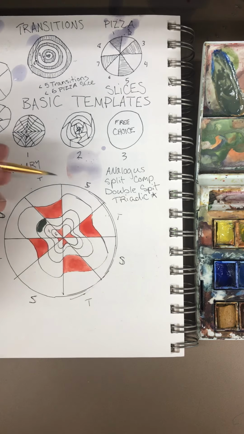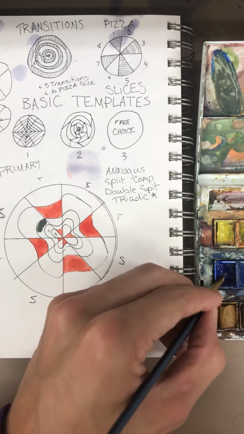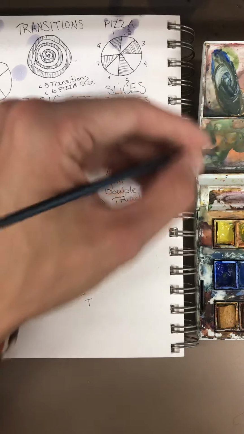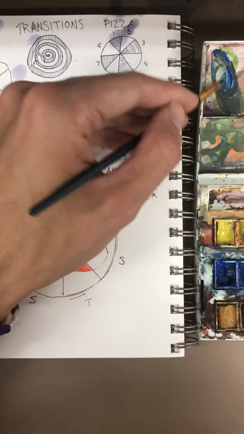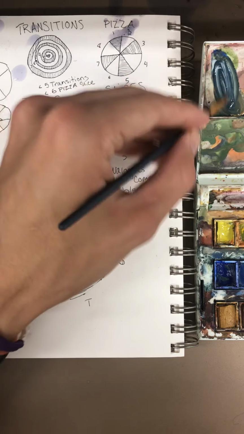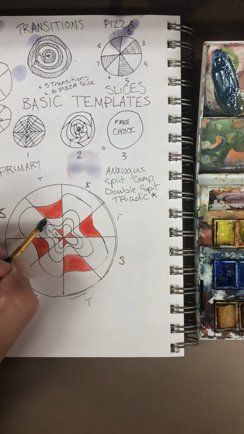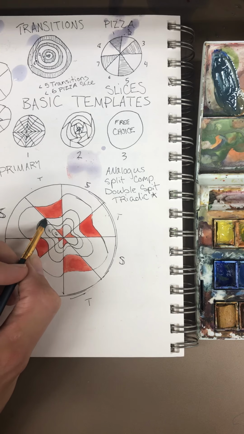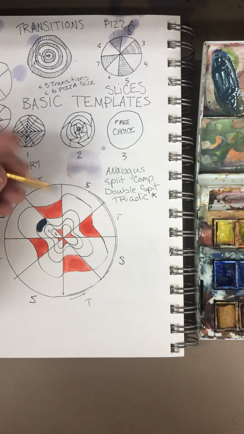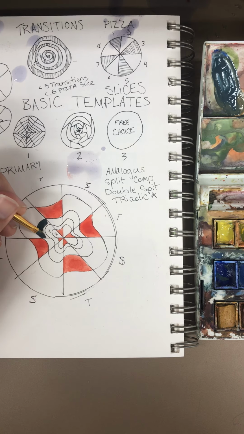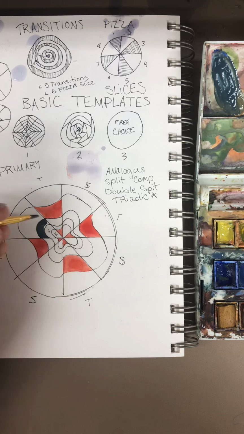Notice how I've chosen a color. Oh, I want that to be a little more blue. It's a little too green. Notice how I've chosen a color that is kitty corner of the red. I did this on purpose so that I have less of a chance of those two colors bleeding or touching one another.